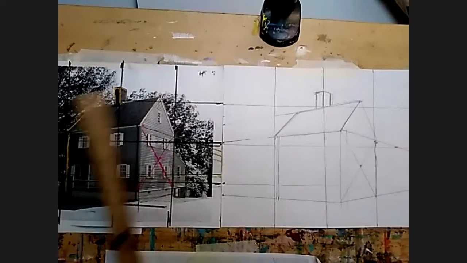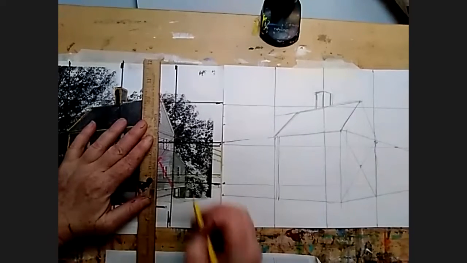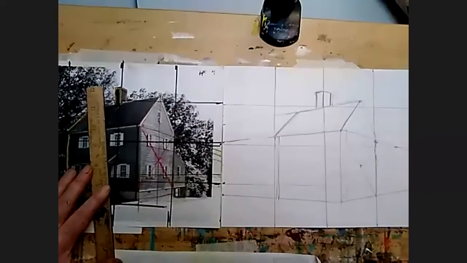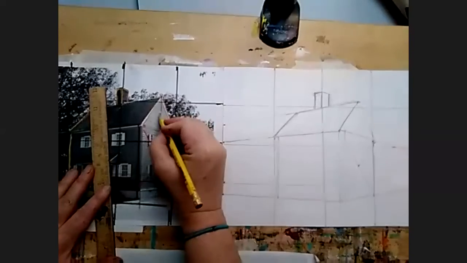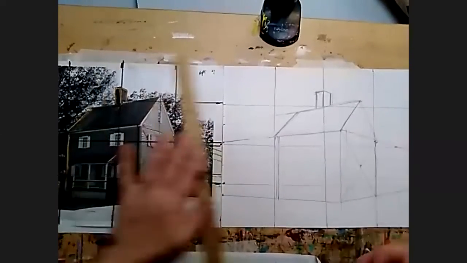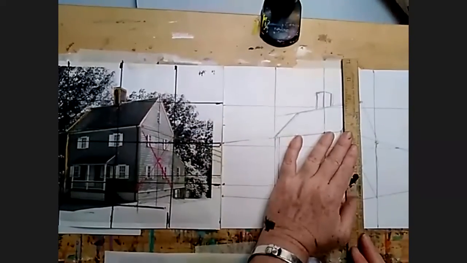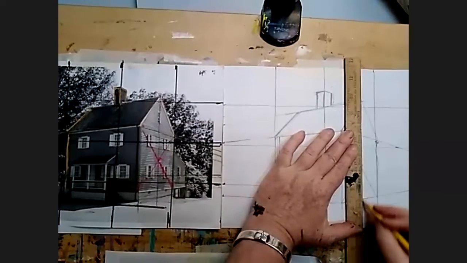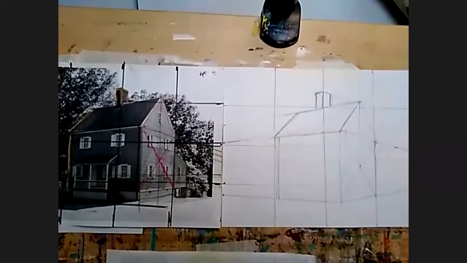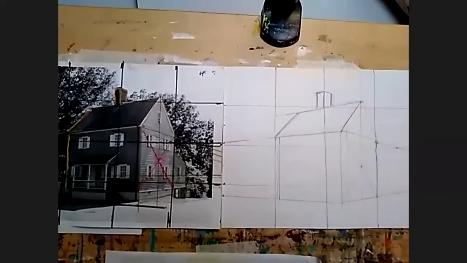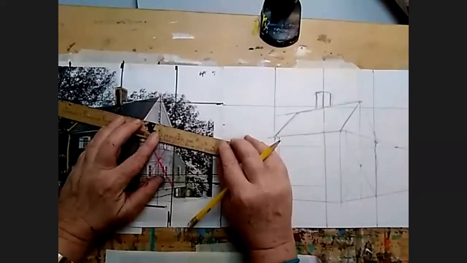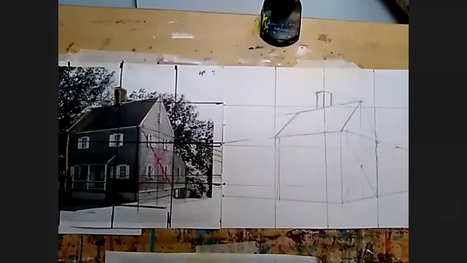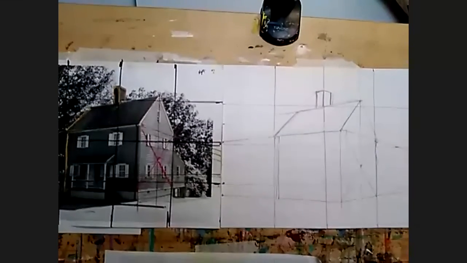If I want to, I can also see what else goes through the center here. I can see that this window lines up mostly on this side of the center line. Oh, that's the problem. So I know as I'm drawing my window lines, I'm going to do the same thing.